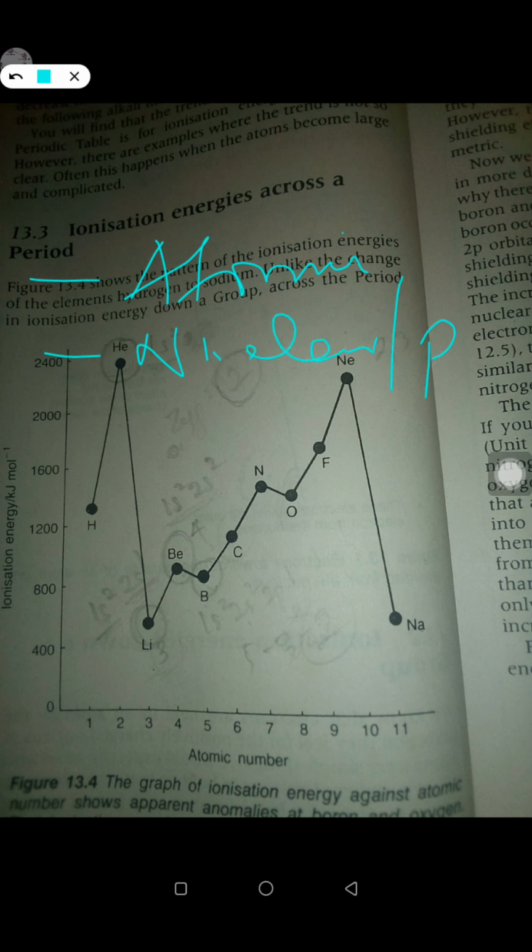Now there are three main factors that affect ionization energy. The first factor of all of them is the atomic radius. The second one is the nuclear charge. You can call it the proton number. And the third one is the shielding effect. The three of them are a big factor in determining the nature of the ionization energy of an element.